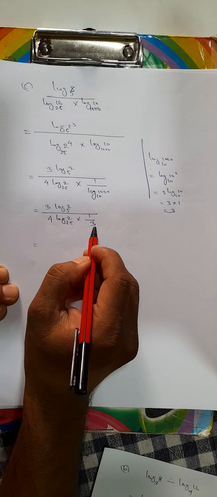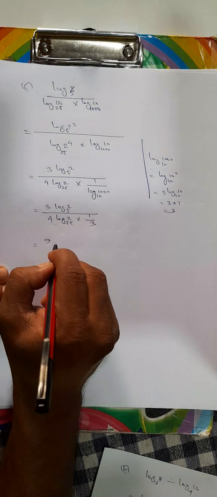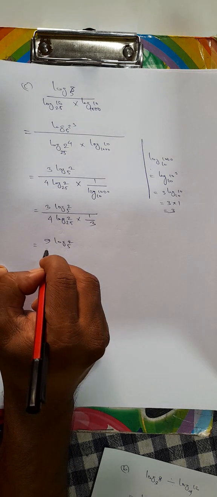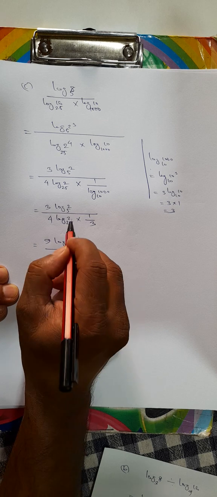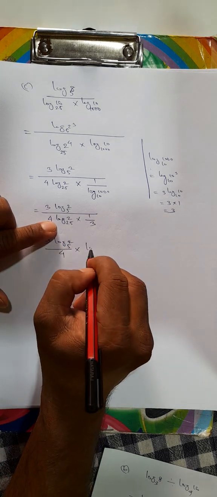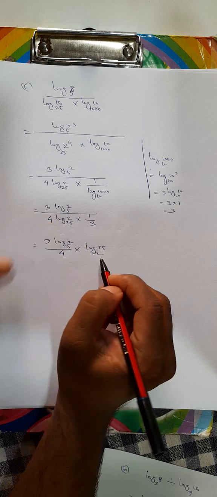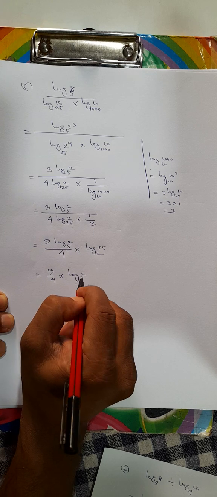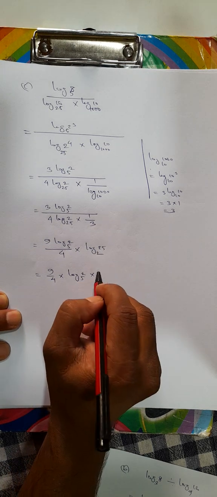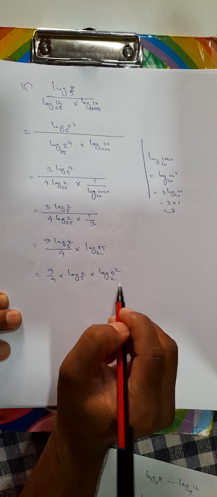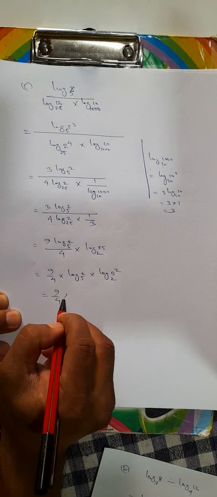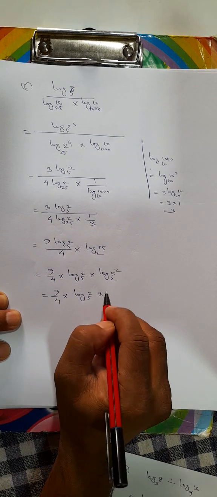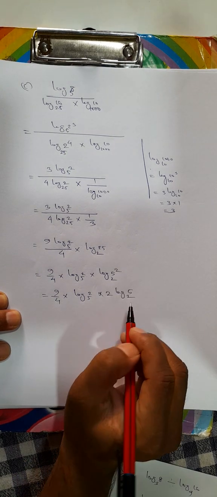So after simplification this becomes 9 log 2 to the base 5 divided by 4 multiplied by, if you write the inverse of this, you will get log 25 to the base 2. So 9 by 4 multiplied by log 2 to the base 5 multiplied by this, you can write it as log 5 square to the base 2. 9 by 4 multiplied by log 2 to the base 5 multiplied by, you can write it as 2 multiplied by log 5 to the base 2.